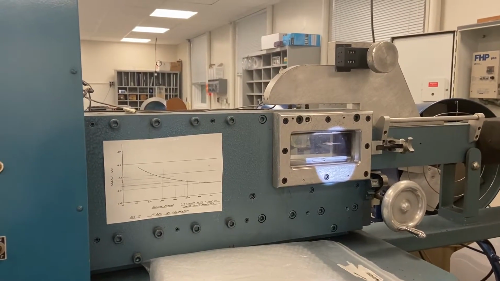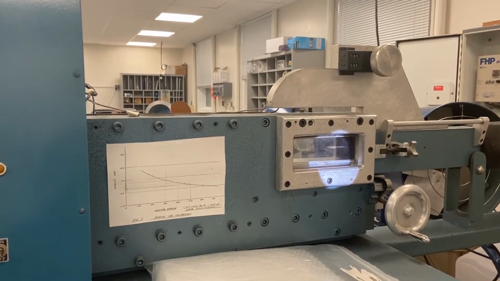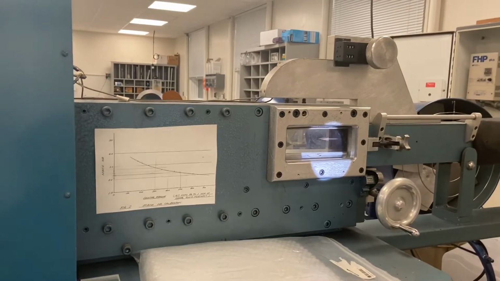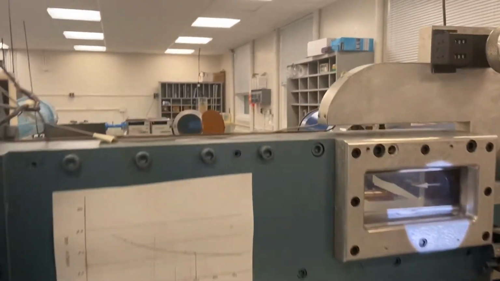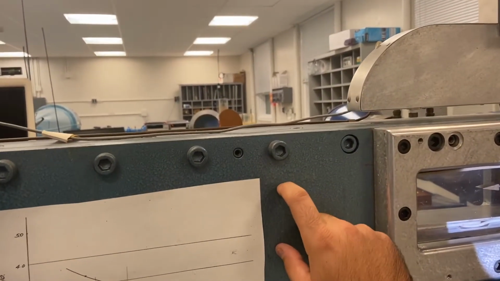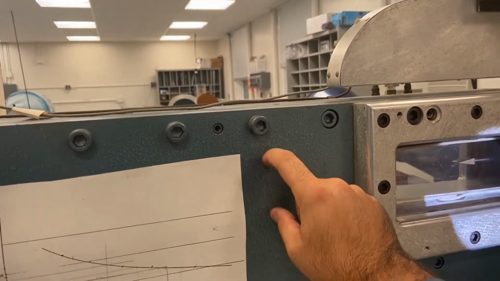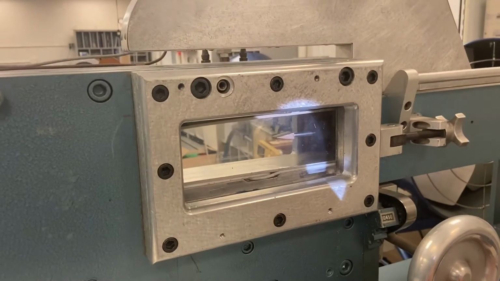Operating the wind tunnel is going to take a few different steps. The first step is going to be to change the throat area, which is the minimum section area inside the supersonic tunnel, which you can't see. But you can adjust the minimum area that exists by changing this knob here.